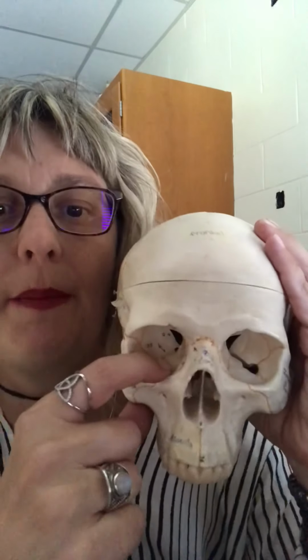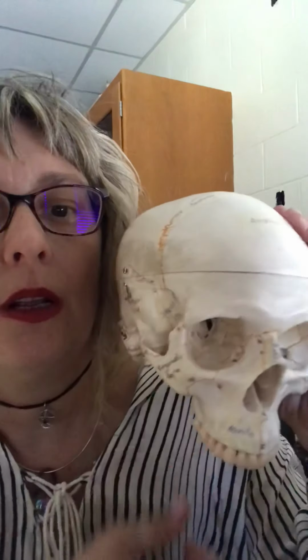That's all part of the maxilla. And then we get right back to the lacrimal. So going in a circle, most medial, I'm going to take my glasses off so you can see. Most medial is going to be the lacrimal. Then around 10, 11 o'clock, it's going to be ethmoid.